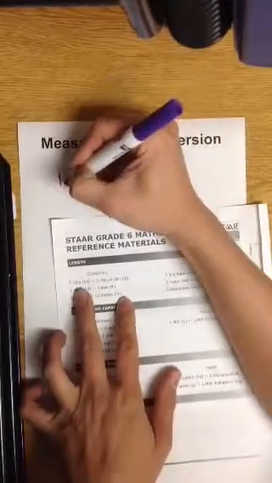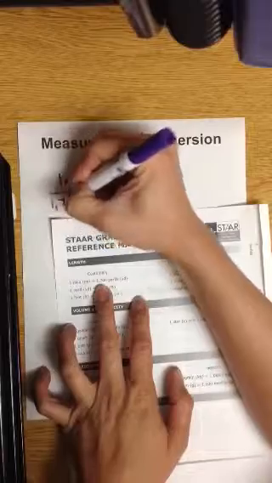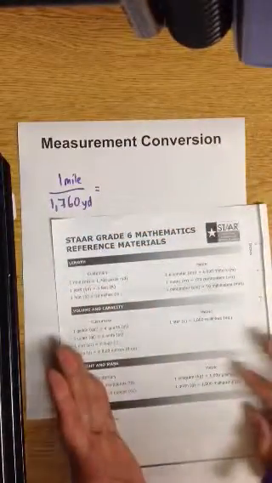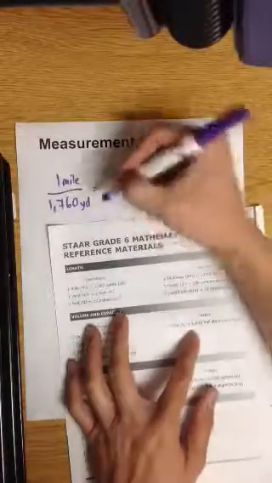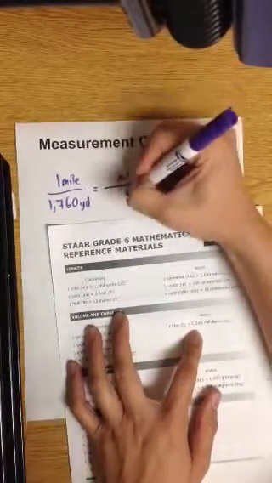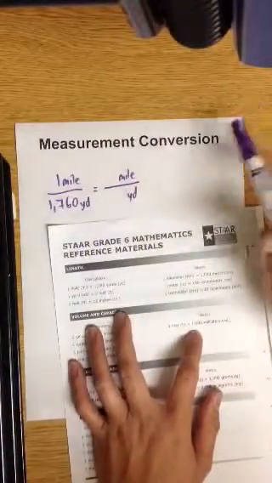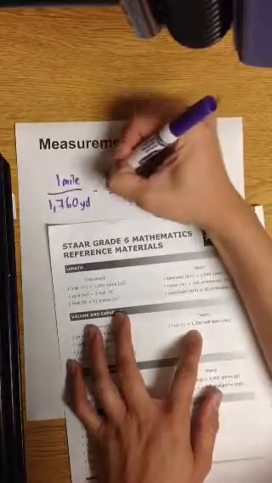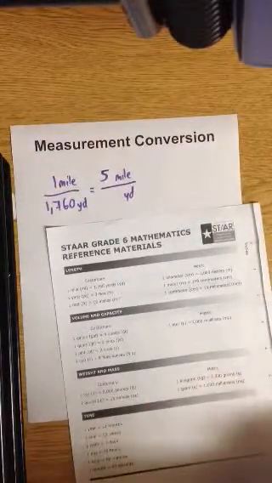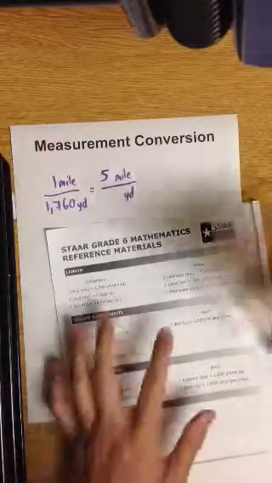1 mile is equal to 1,760 yards. So using this, I always set up a proportion. That's what I like doing. So let me relabel it on the other side. 1 mile is 1,760 yards. So imagine someone ran 5 miles. What is the scale factor here? If you remember how to set a proportion and knowing the scale factor, this is actually quite easy.